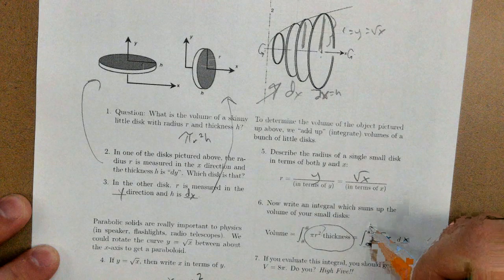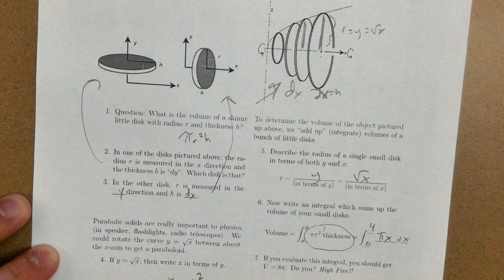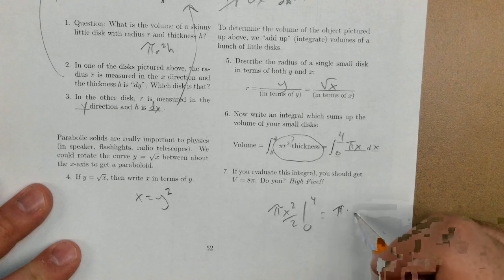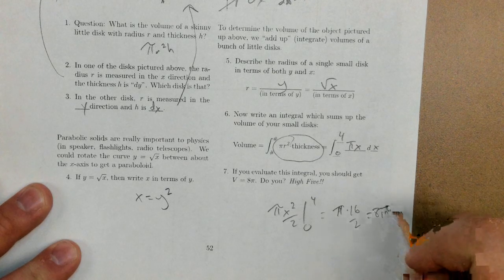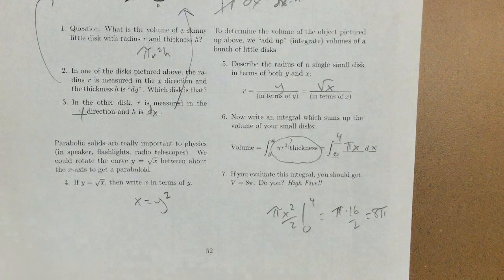So 0 to 4 for x, and you get pi x squared over 2, plug in 0 and 4. 0 won't matter here, you get pi times half of 16, which is 8 pi. Okay, so high five. There you go. All right.